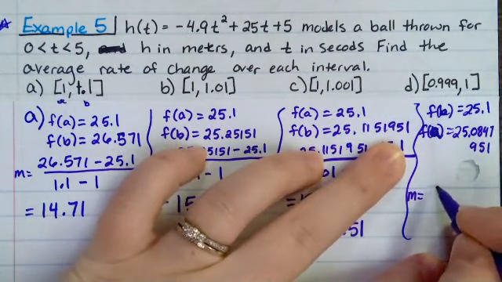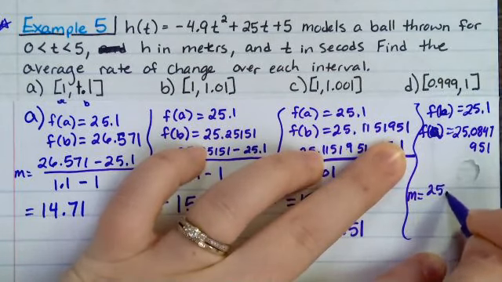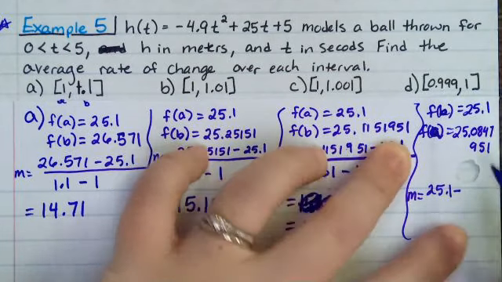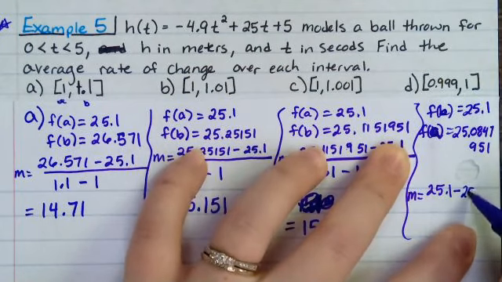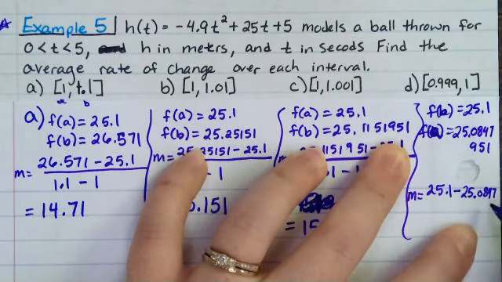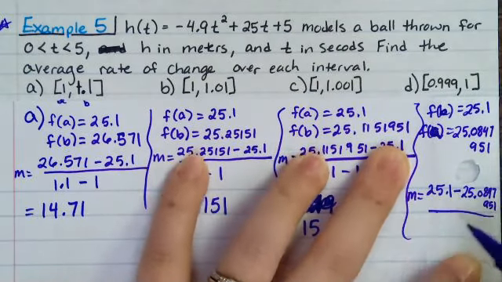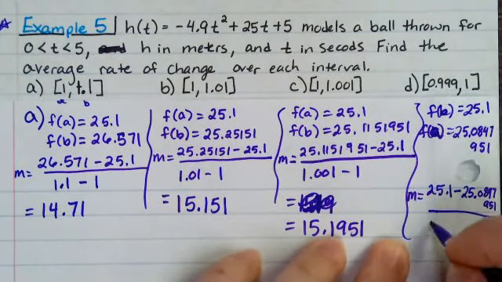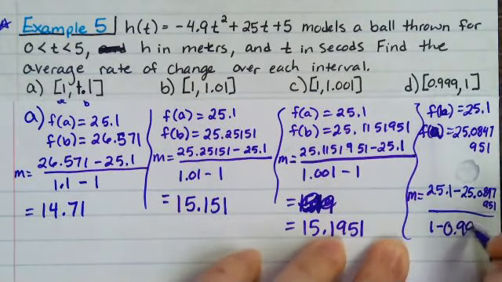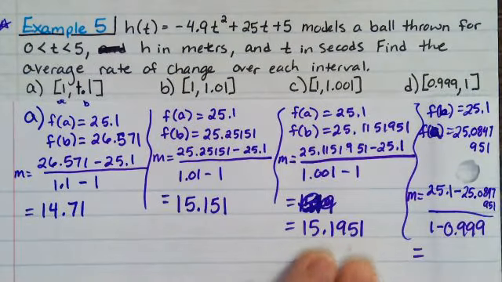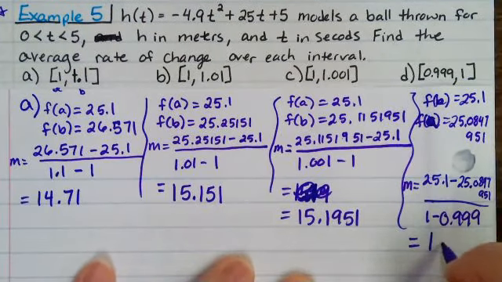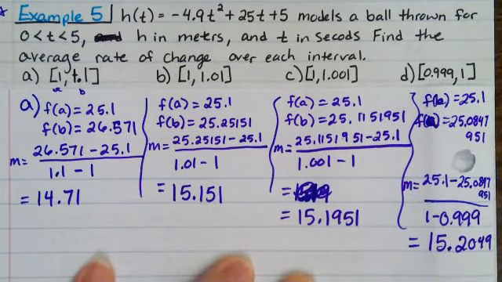Okay. So this time, my f of b is 25.1, and then we're going to subtract the other one. Again, I'm running out of space, so I'm so sorry. Okay, 0.847951. We're going to divide that by 1 minus 0.999. And working through this, I got 15.2049. All right. So all of these numbers are super, super close.